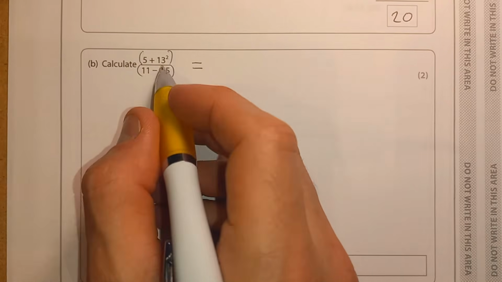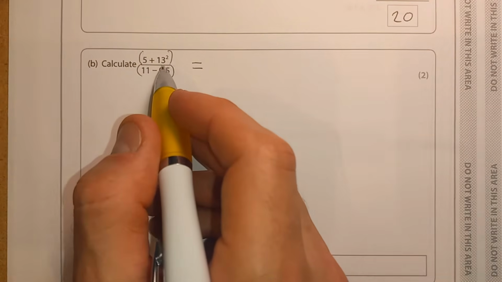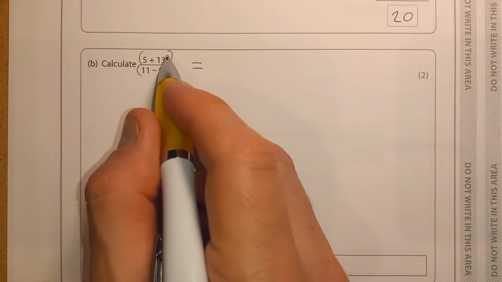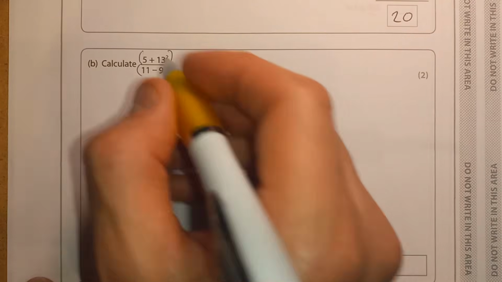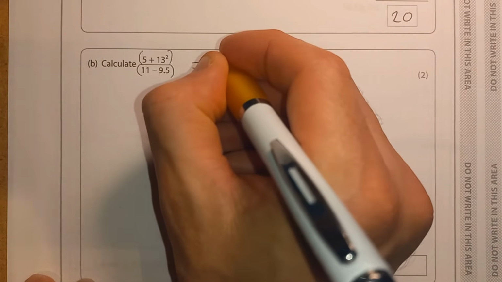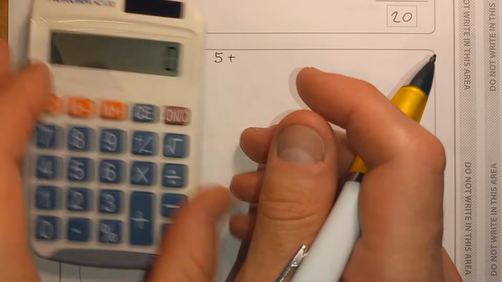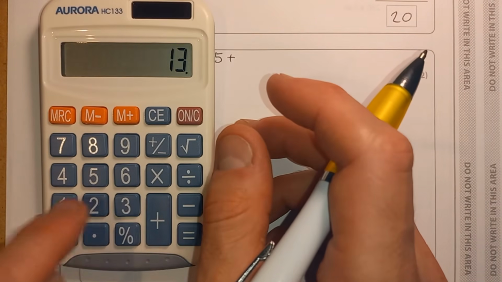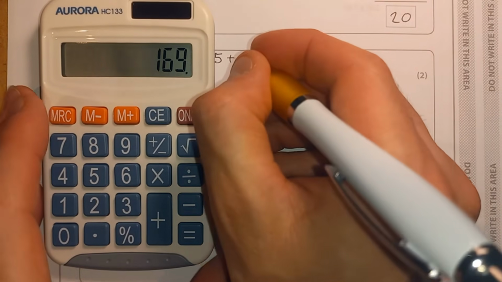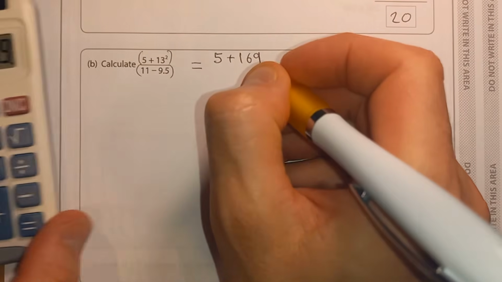Within the brackets, we're looking at just the top on its own. We've got a plus, but we've also got a squared here. So we would do the squared first. The 5 is going to stay, but we want to know what 13 squared is. Well, that's 13 times 13, which is 169.